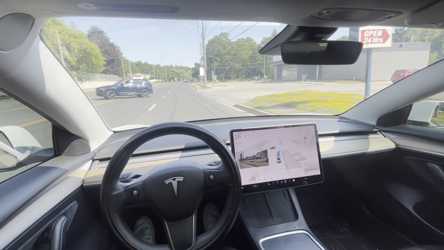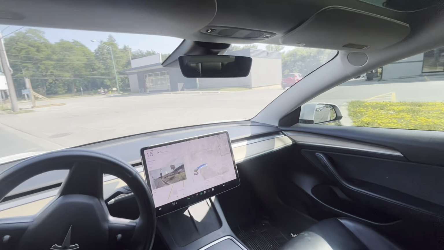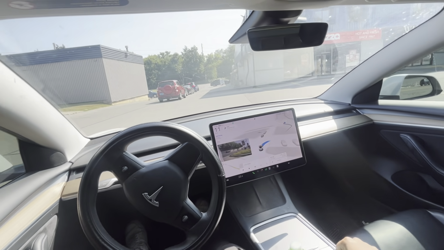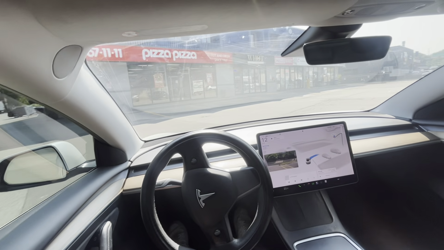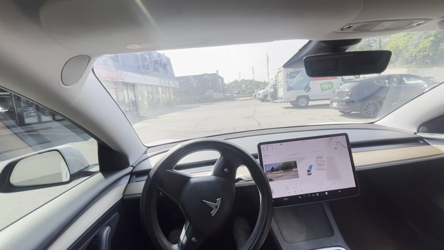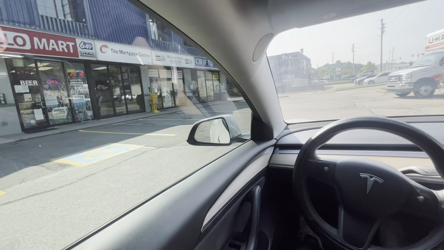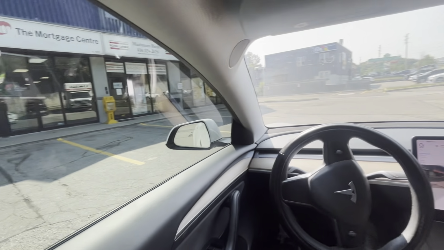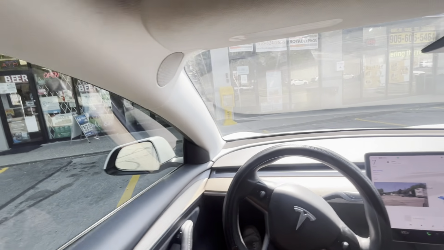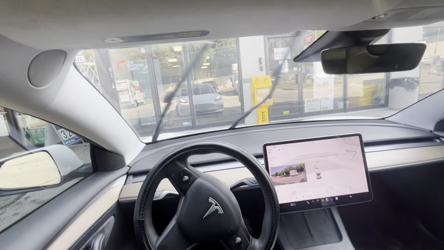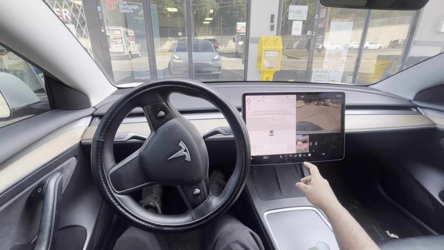Yeah, so we're getting into this plaza here, and it's looking for a spot. And ooh, that was kind of good. We could see with the thing there.